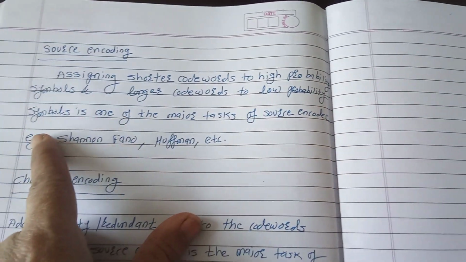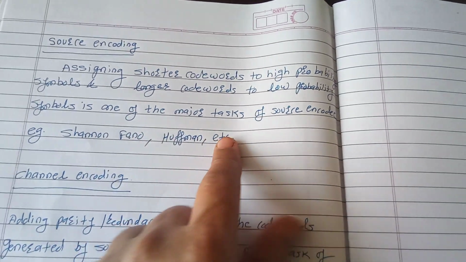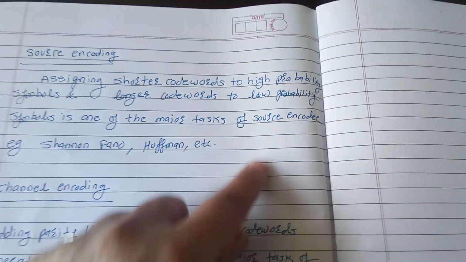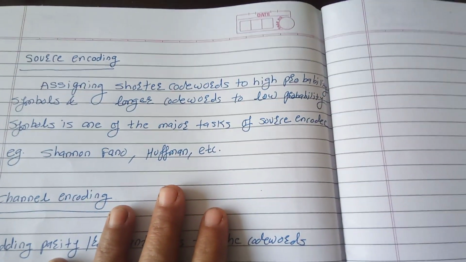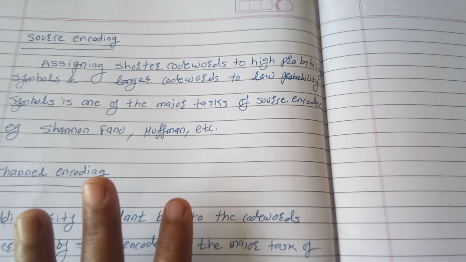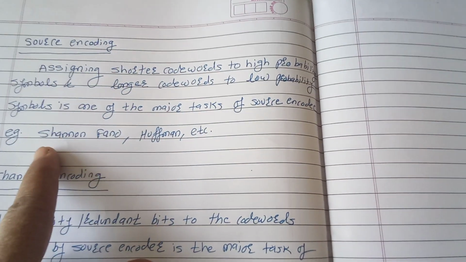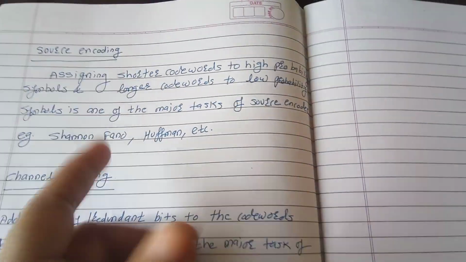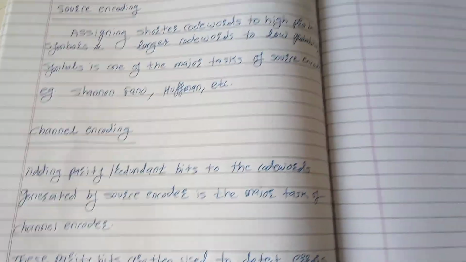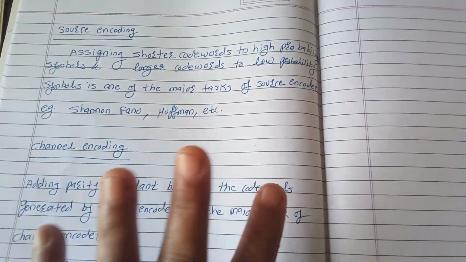And the low probability symbols contain high information, and they occur less frequently, so they are assigned longer code words. This task is done by the source encoder. That means we can say it is the representation of the messages in such a way that we utilize the bandwidth properly. That is the task of the source encoder. Examples are Shannon-Fano and Huffman, and others are also there, but these two are more famous. In every university, these two are studied.